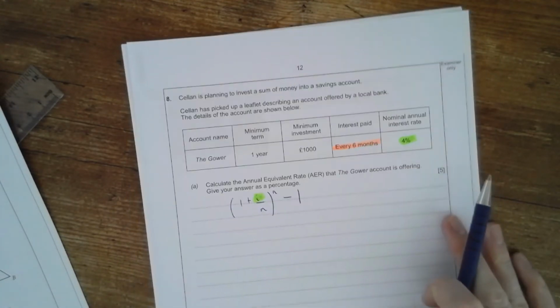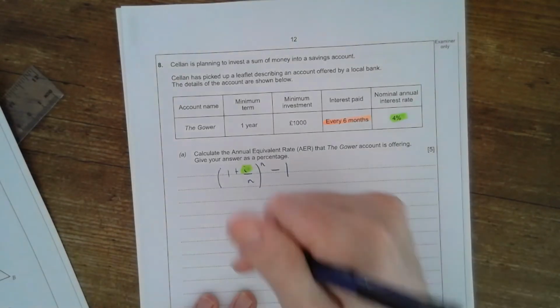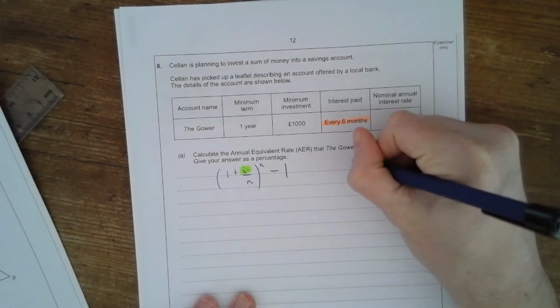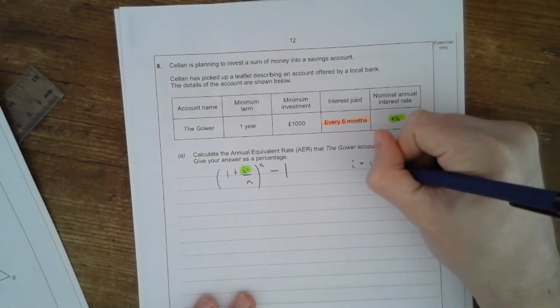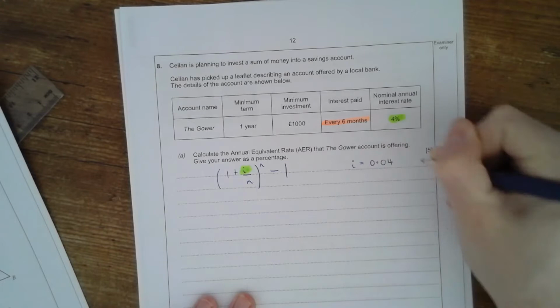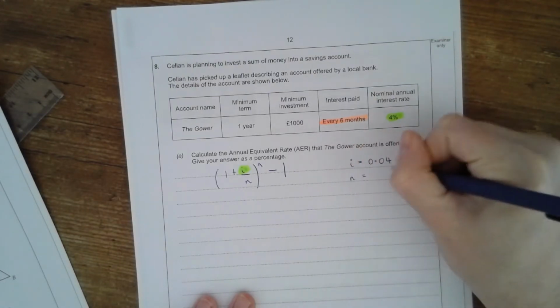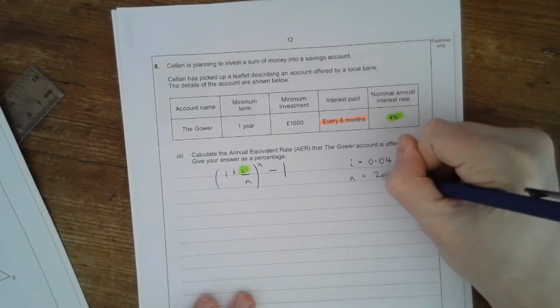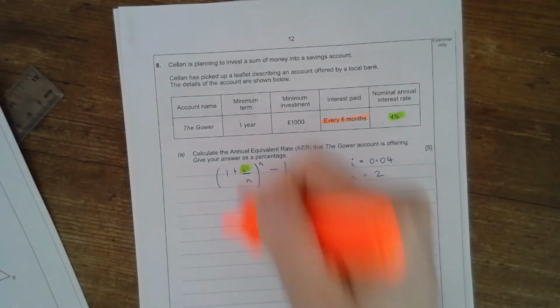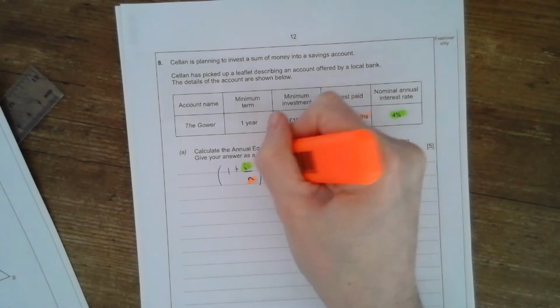Now, this is really mean because it's usually a calculator question. But what we're going to have to do is sub in the numbers and do it without a calculator. So first of all, i is 4%, but we said we have to write that as a decimal, so it's 0.04. And n is the number of compounding periods. How many times do 6 months go into a year? Twice. So n is equal to 2.